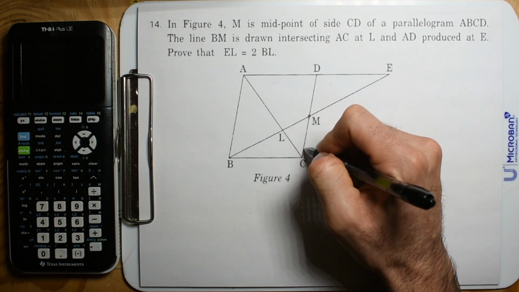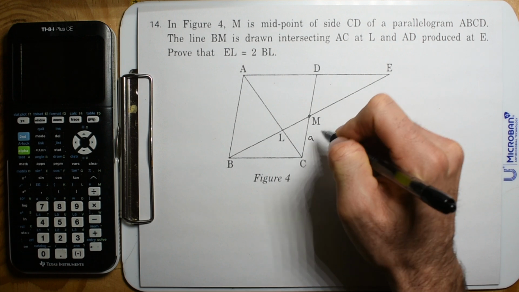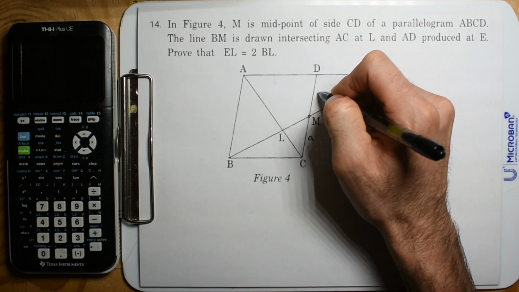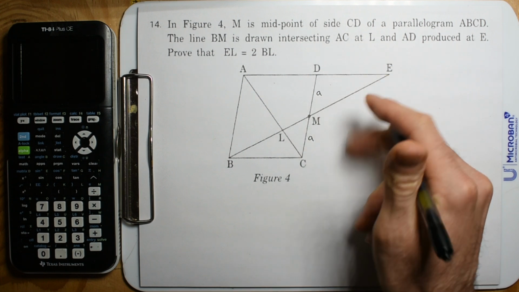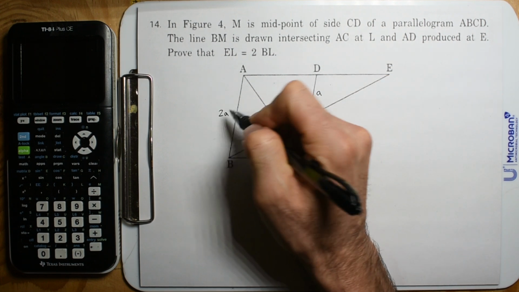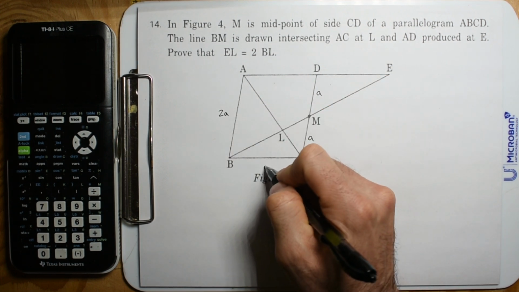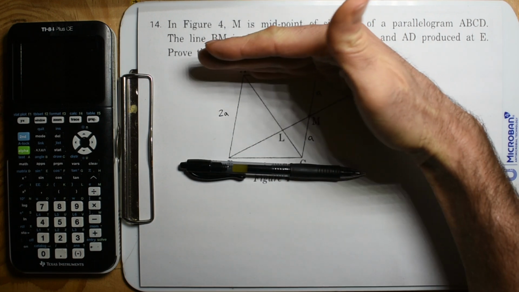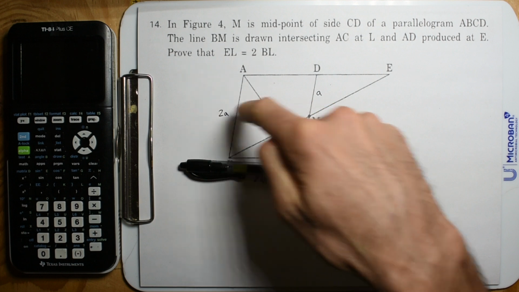So this distance is halfway, so I'm going to call it A. And since it's halfway from C to D, I'm going to call this A as well. That means over here is 2A, and then right here is B. But even right there, I guess that's a proof, because these lines are parallel. These are going to be the same.